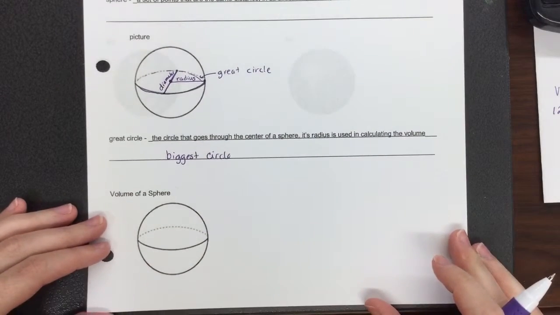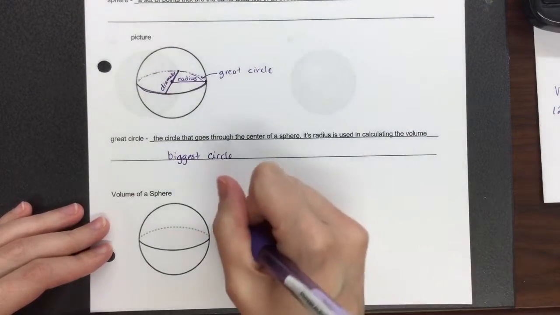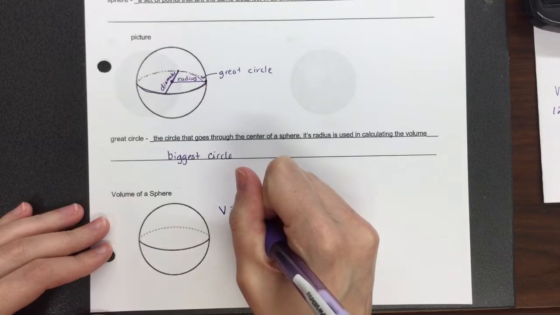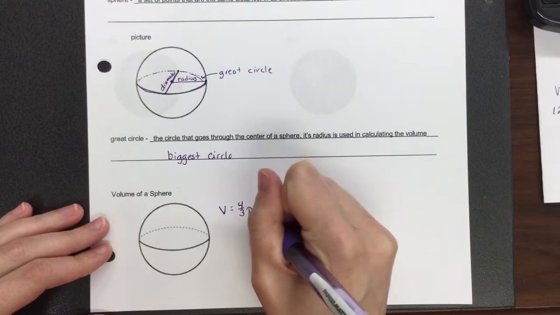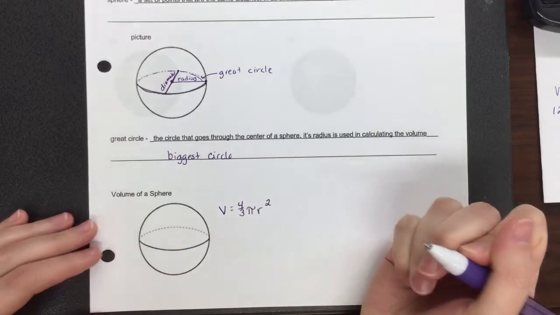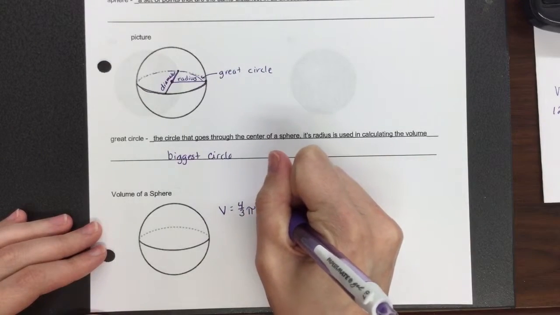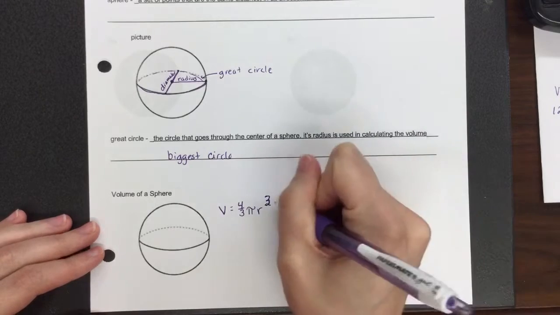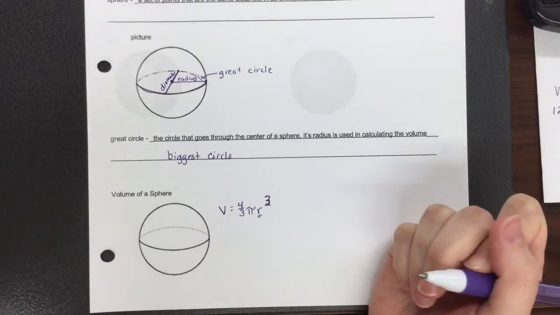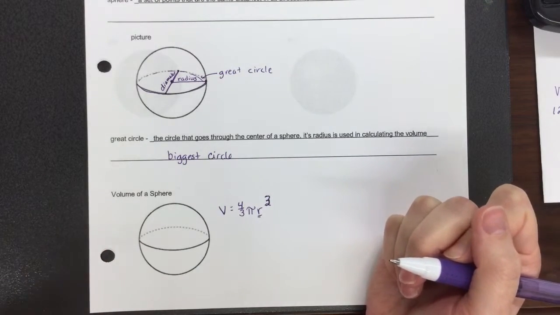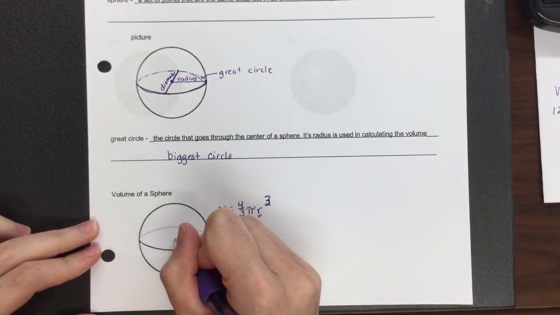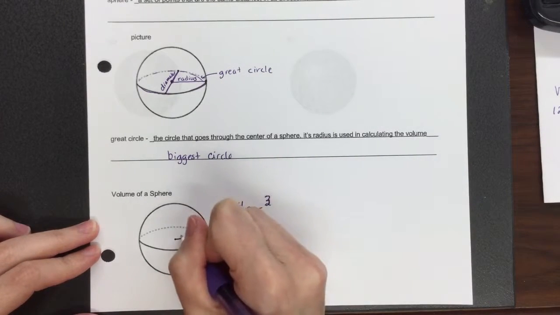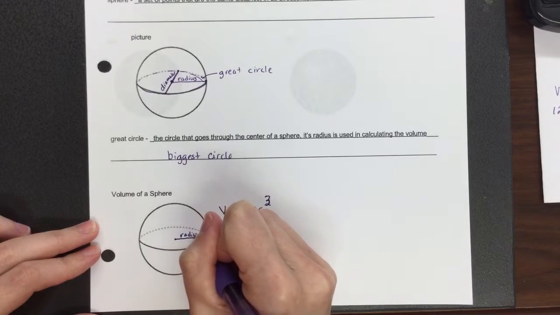If we're looking at calculating the volume of a sphere, volume is going to be equal to 4/3 pi r cubed. Because it's volume and this is the only measurement we have to work with, that makes it cubed. So we're looking at 4/3 pi r cubed, where r is our radius.